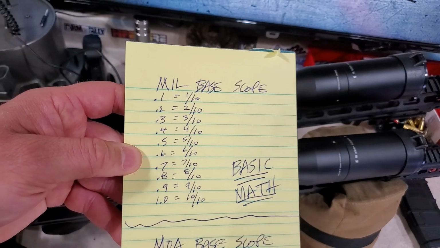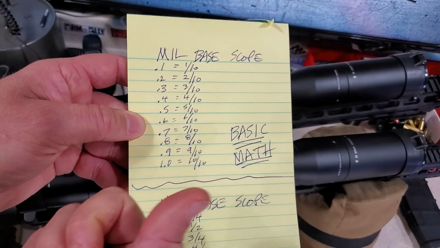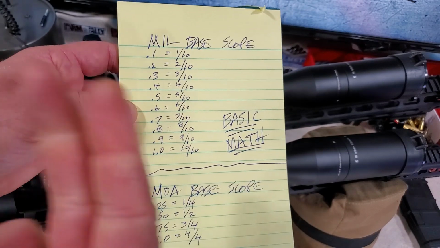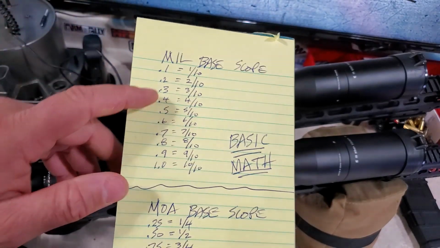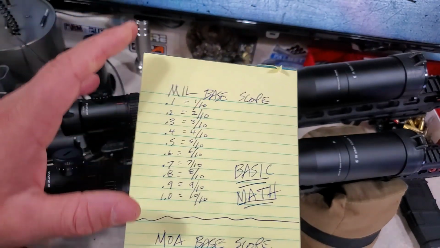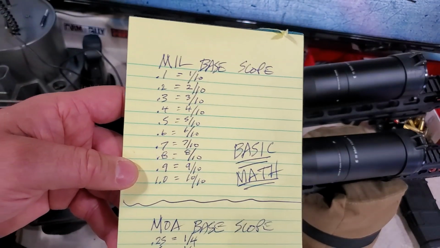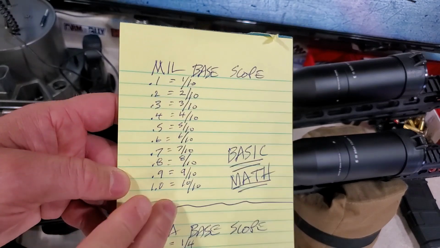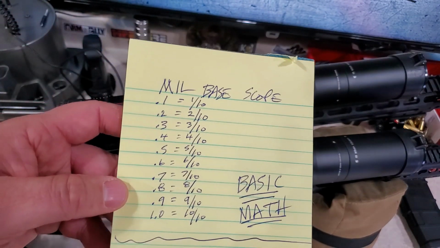It really has nothing to do with Germany, the Autobahn, kilometers, brats, centimeters, kilometers. It really has nothing to do with that. Just because you live in America and you think in fractions, you can 100% use a mil-based scope.